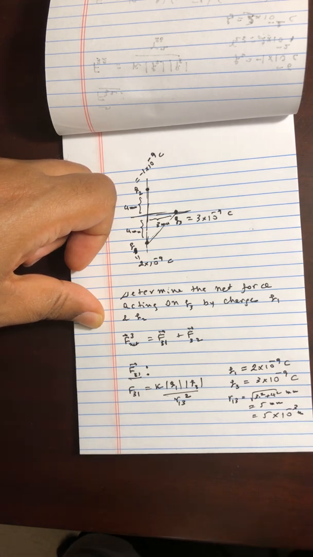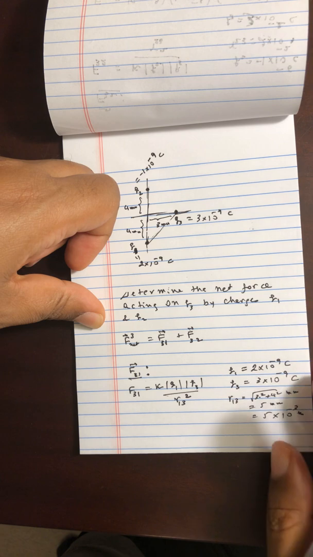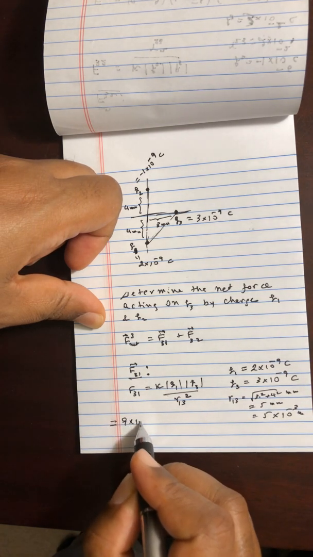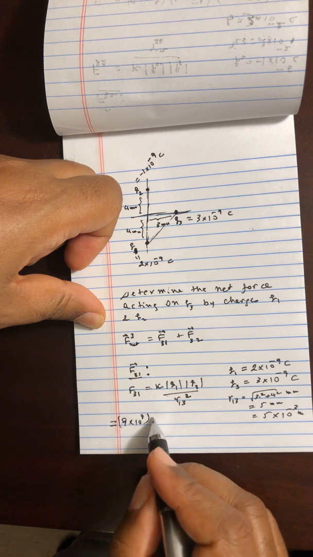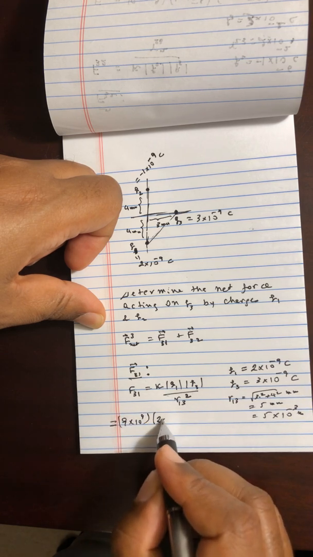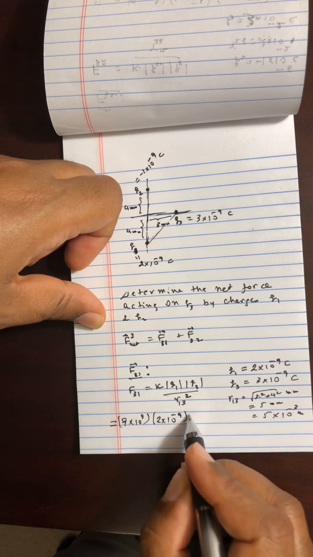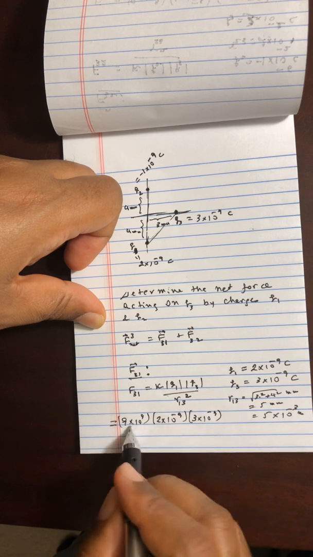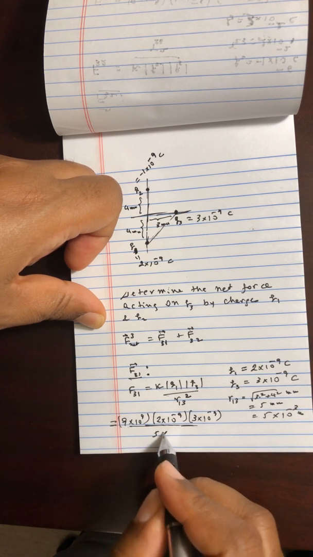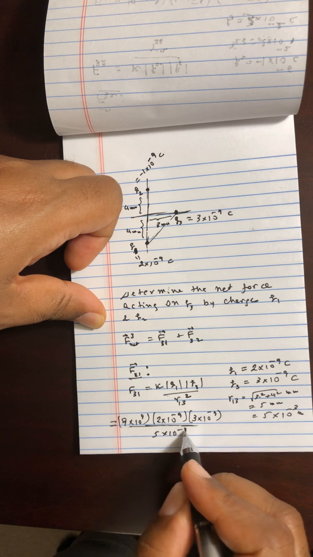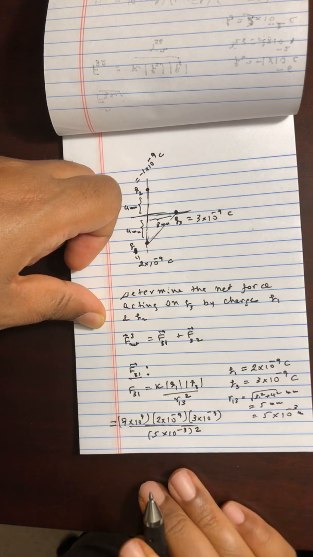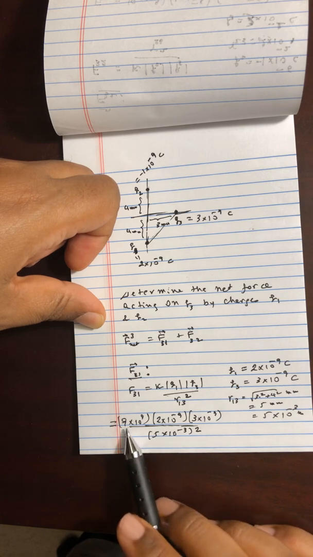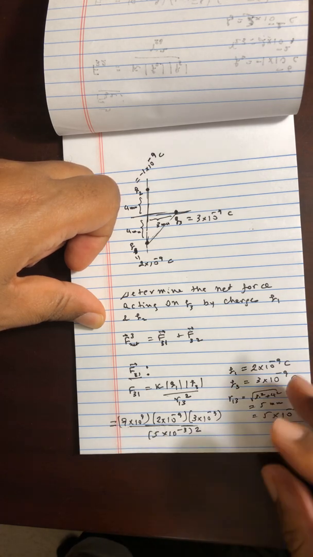Okay, so we have the numbers. So now we can just put the numbers. Okay, so we've got 9 times 10 to the power of 9, Q1, 2 times 10 to the power of negative 9, Q3, 3 times 10 to the power of negative 9, and then the distance, 5 times 10 to the power of negative 3 squared. Okay, that's the magnitude. Now let's look at the numbers. We've got 9 times 2, 18, times 3, 54.